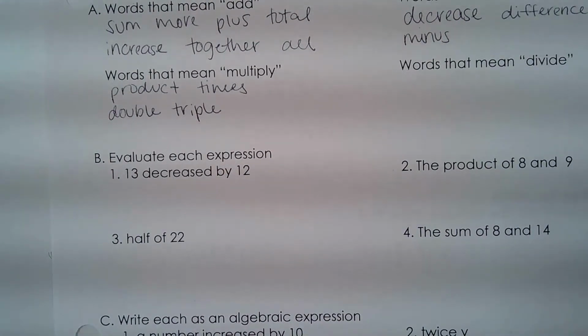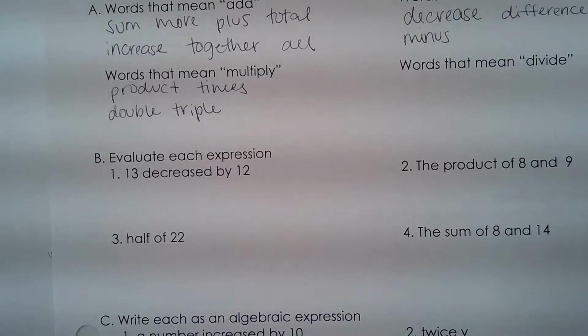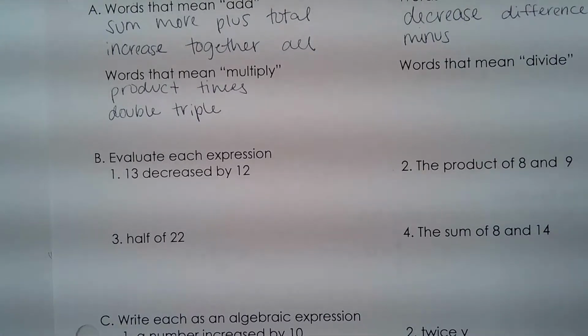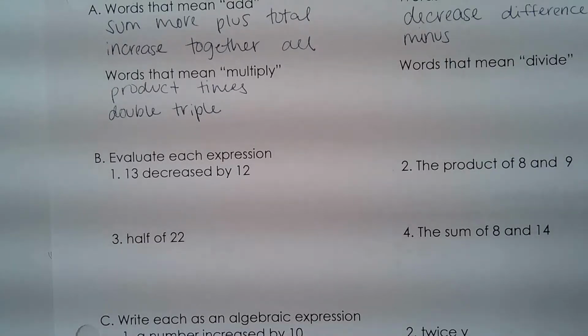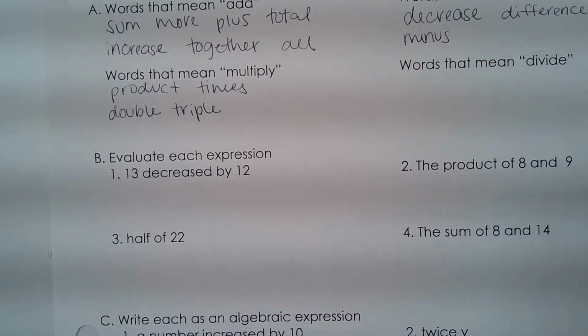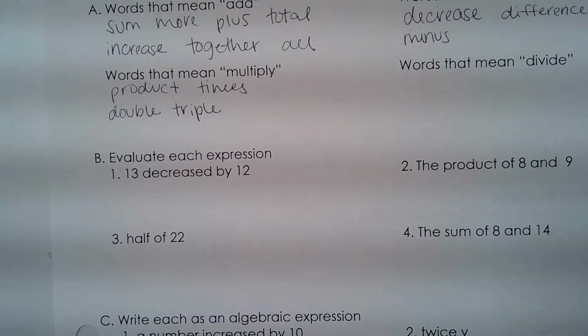So we got product times, double, triple. What'd you say? Factors? Okay, I like that. Does anybody know what factors are? Besides Sam, right? Sam? Factors are the numbers that you multiply to get your product. Like factors of 10 would be 2 and 5. Does that make sense? 2 times 5 gives you 10. We're going to do a lot more with that later, like 6 units from now. But that's a good one.